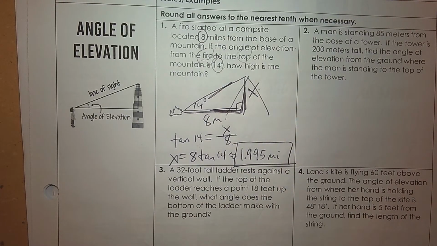So approximately how tall is the mountain? 1.995 miles tall. And if you want that in feet, it's like 5,000 something.